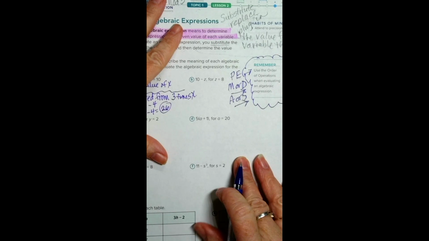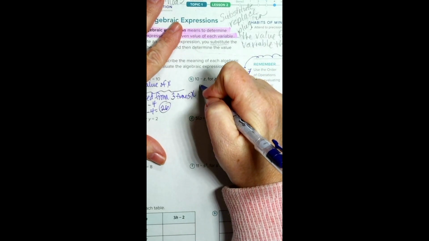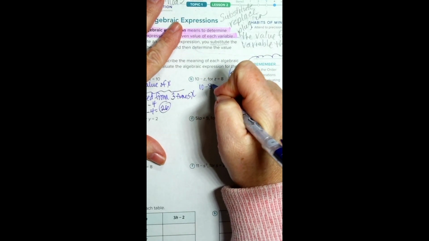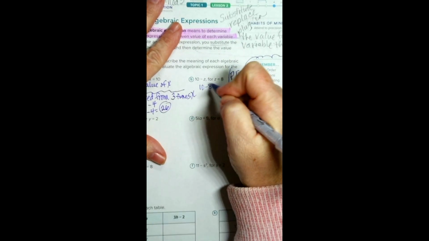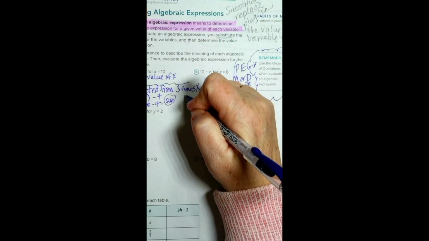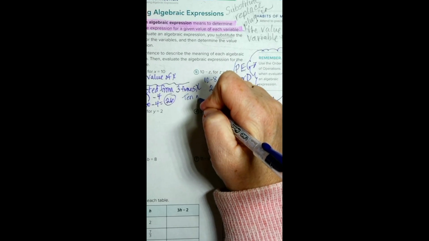Okay, over here for letter B, 10 minus z when z equals 8. So that'll be 10 minus 8. And when we do 10 minus 8, we get 2. I forgot to write out the sentence, which is fine. We'll get it right here. So this says 10 minus z, you could write it as simple as that.